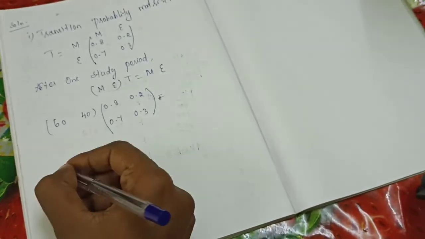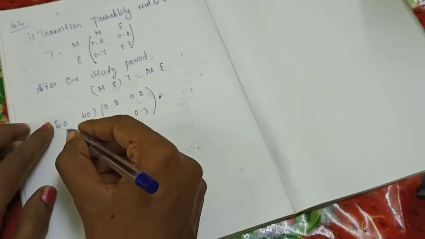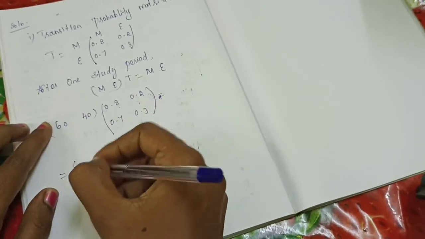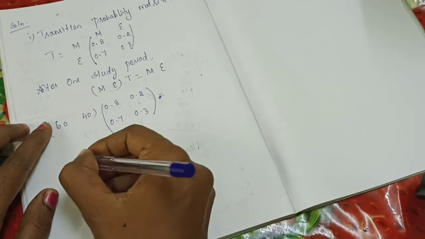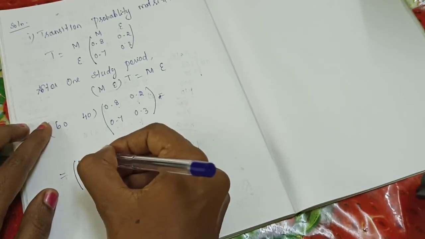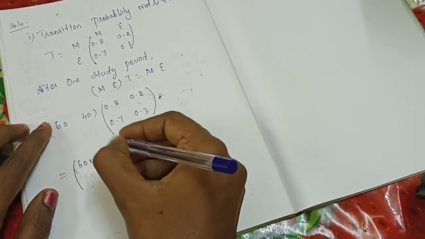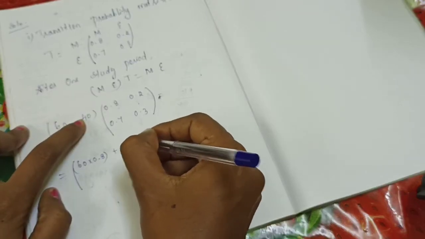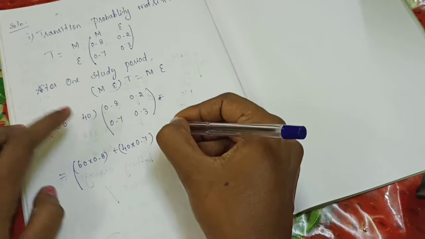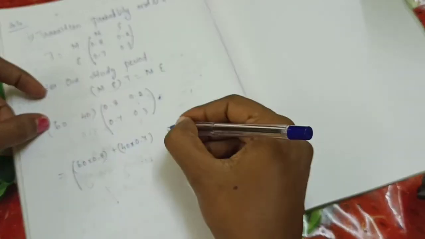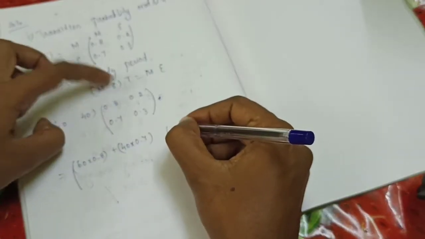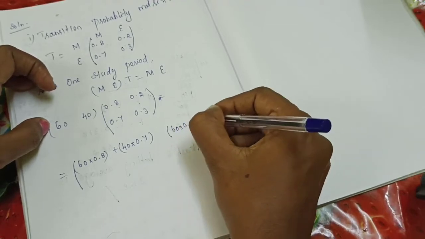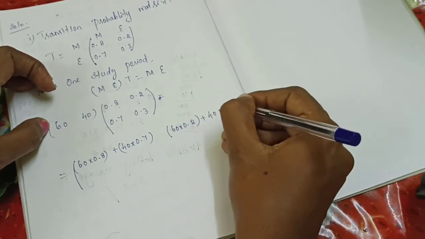That is equal to, multiply with this one, 60 into 0.8 plus 40 into 0.7. Then first row, second column: 60 into 0.2 plus 40 into 0.3.